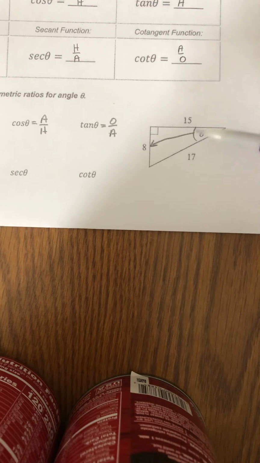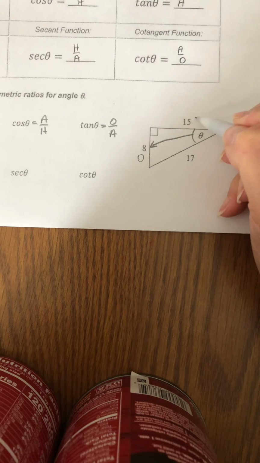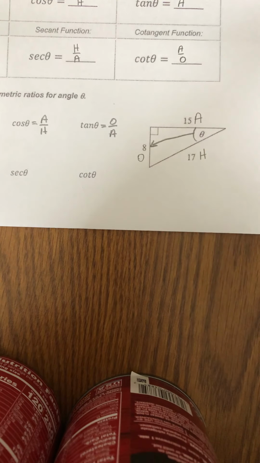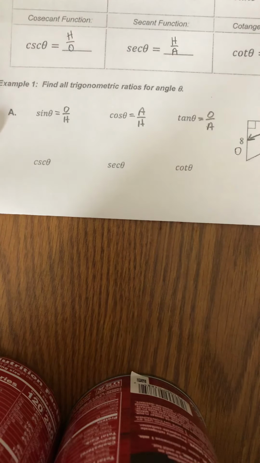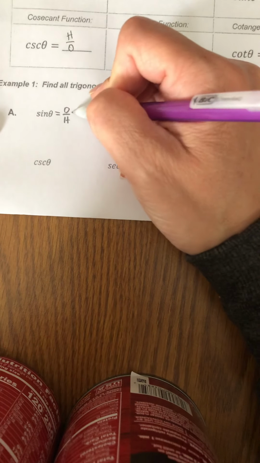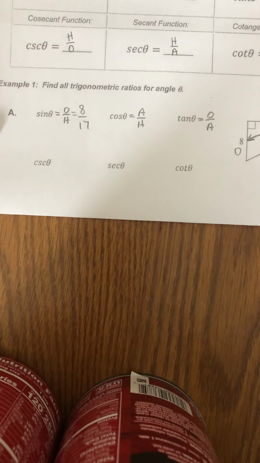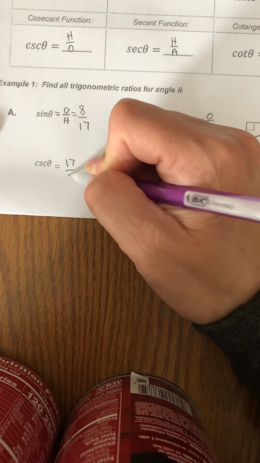All right, for our first example, we're going to take and label the right triangle pieces. 8 is the leg that's opposite, 15 is the leg that's adjacent, and we know 17, the longest piece, is the hypotenuse. Sine is defined as opposite over hypotenuse, so I'm going to make that 8 over 17. Then I'm going to take those two numbers and flip them around to get the cosecant as 17 over 8.